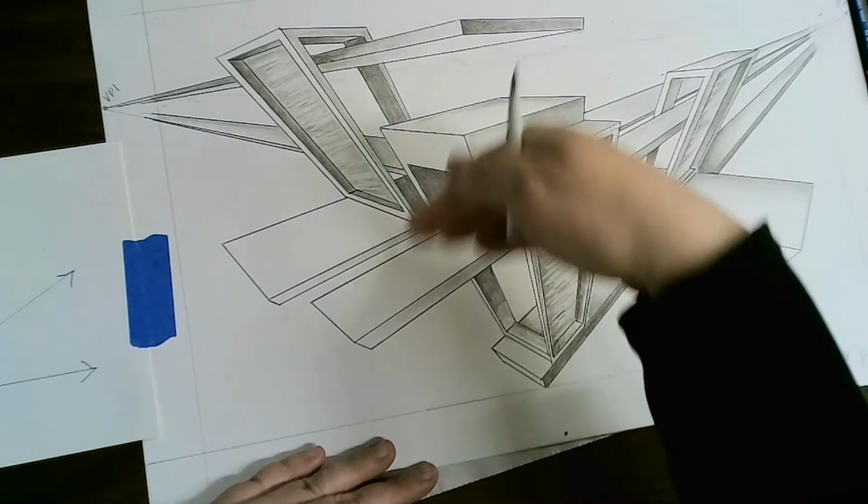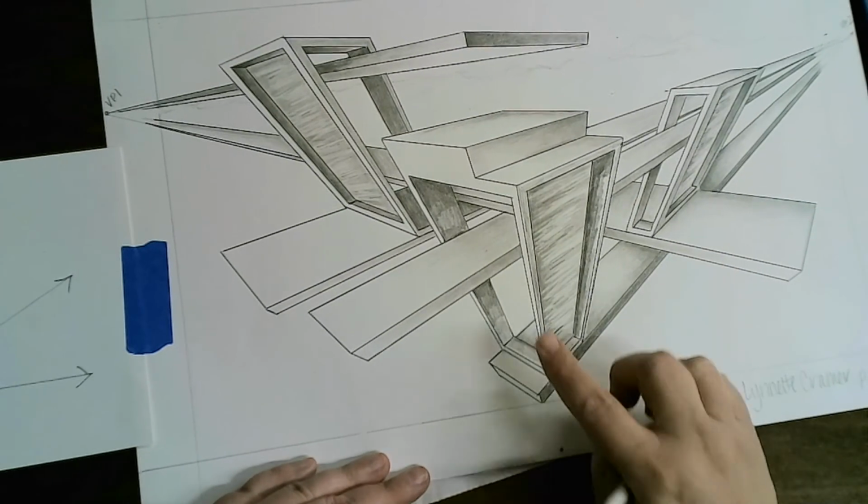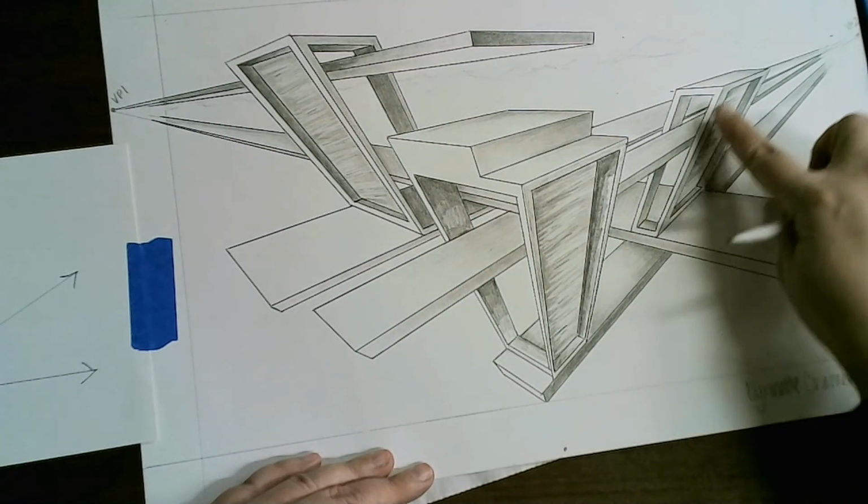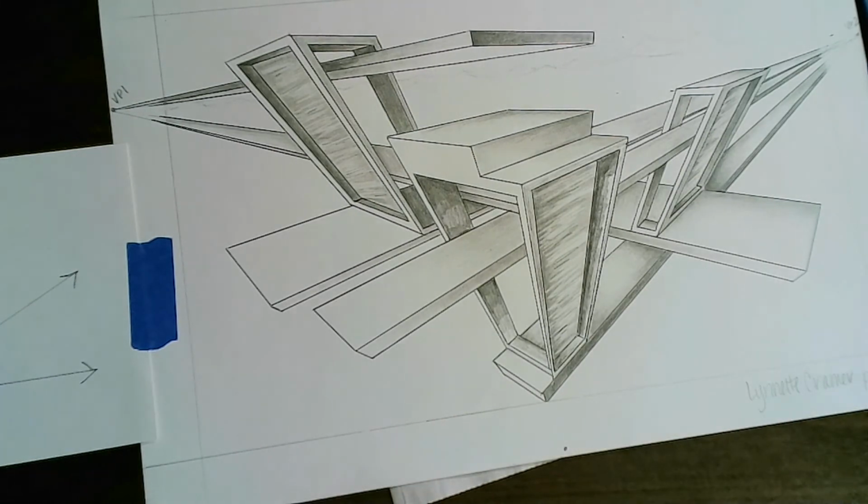So remember, it's not a whole lot of blending, a whole lot of shading, but the area that's closest to you, you do want the most detail. So notice how it's really liney on my glass, less liney as it gets further into the distance. So more detail and shading as it's closer to you, less detail as it gets further away.